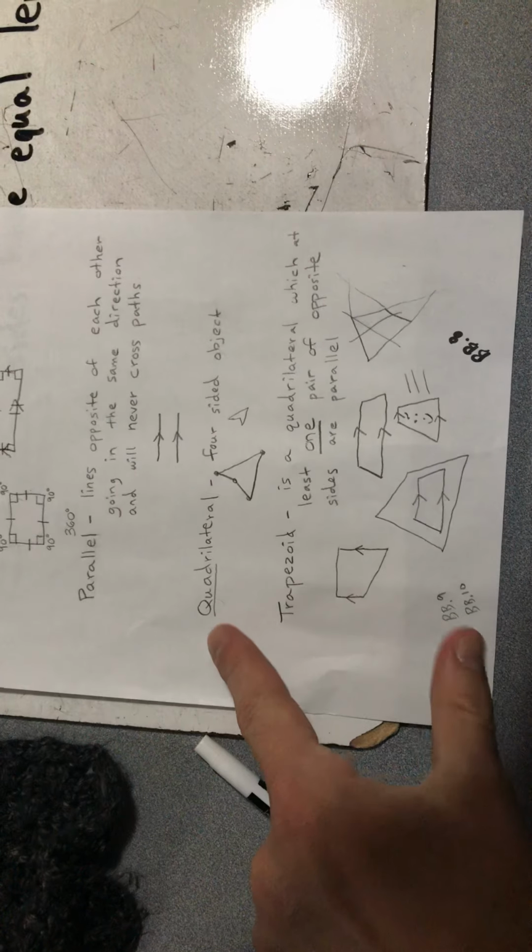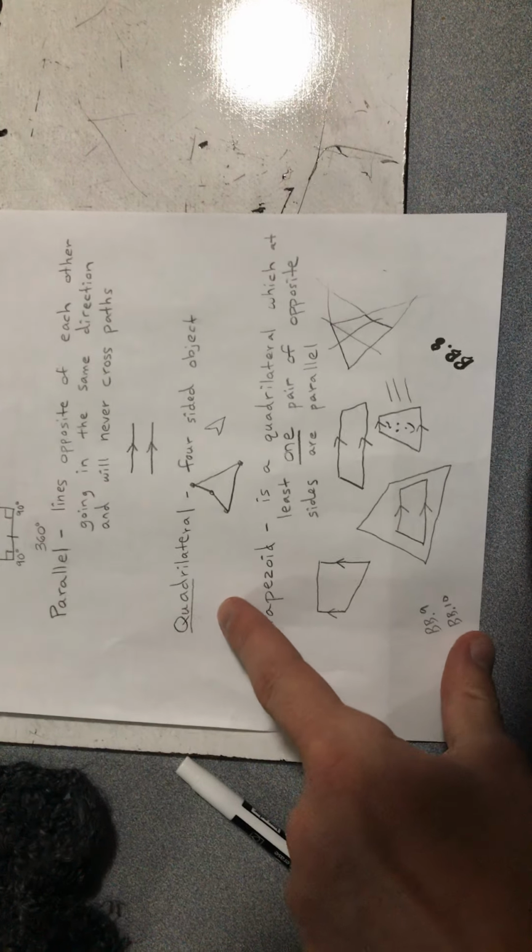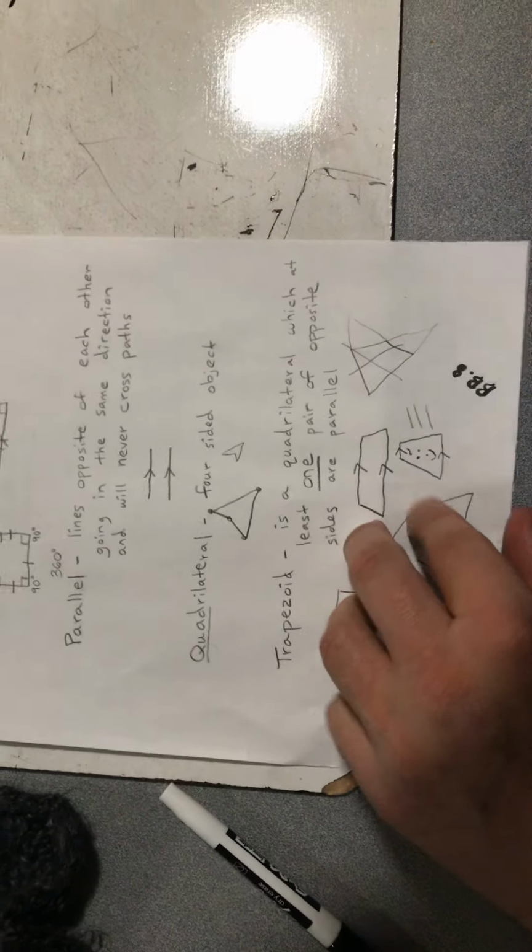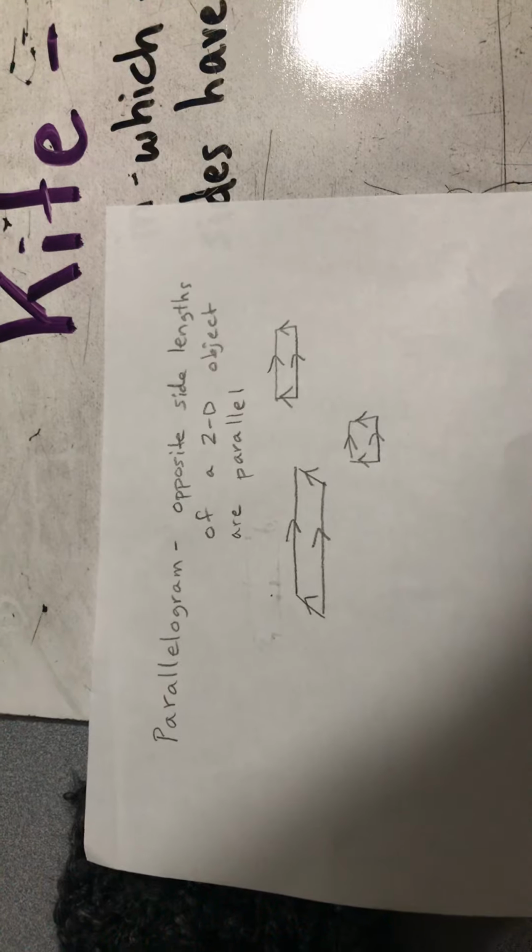And the objective is I can draw kites and squares to clarify their attributes and define kites and squares based on those attributes. We're going to add another two-dimensional figure to our list. So far, we took notes on what parallel lines are, what a quadrilateral is, what a trapezoid is, what a parallelogram is, and then we also looked at what a rhombus is.